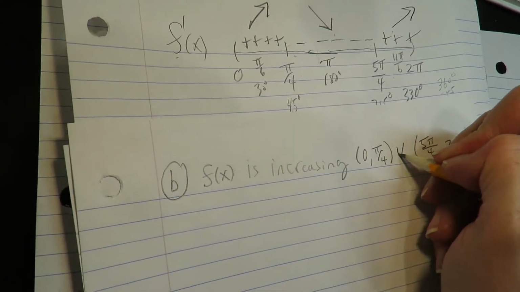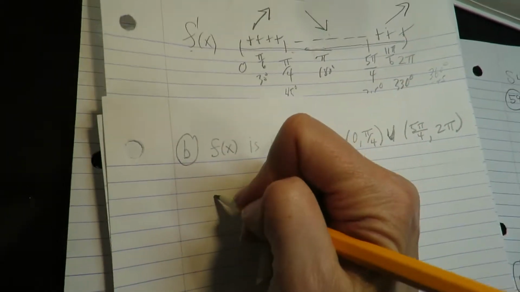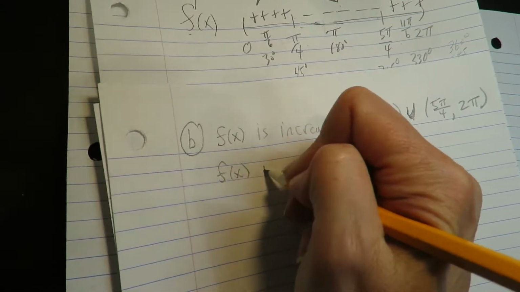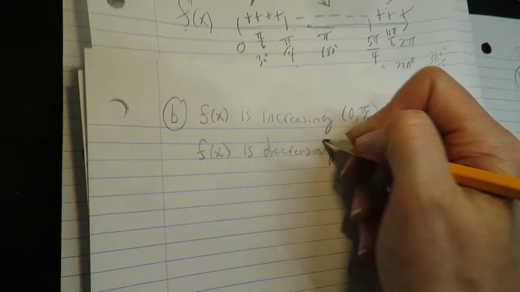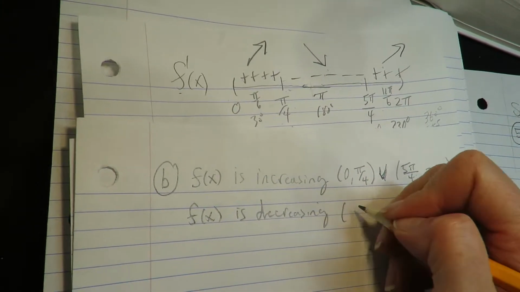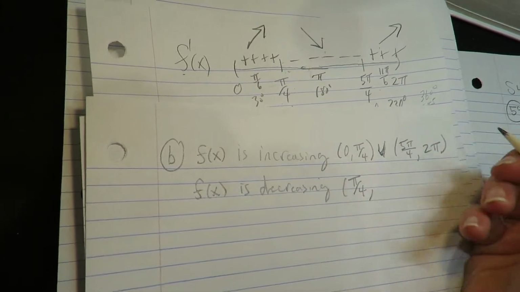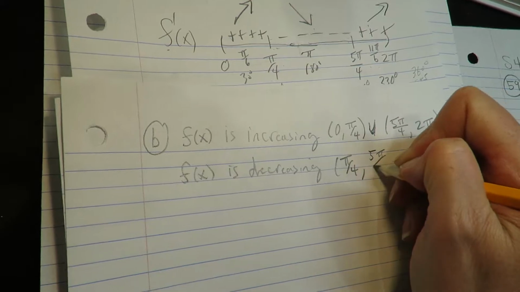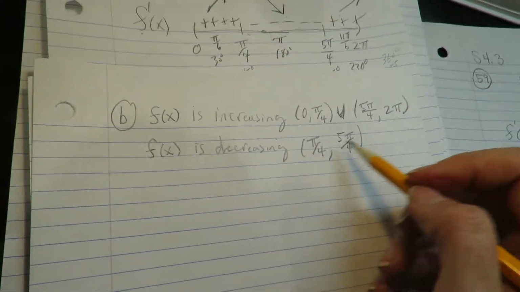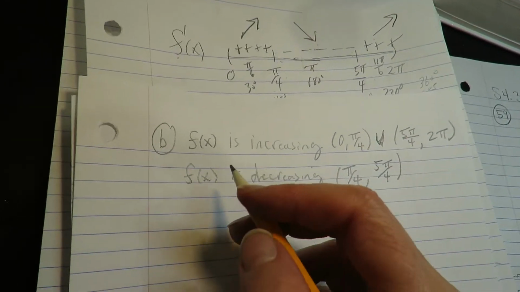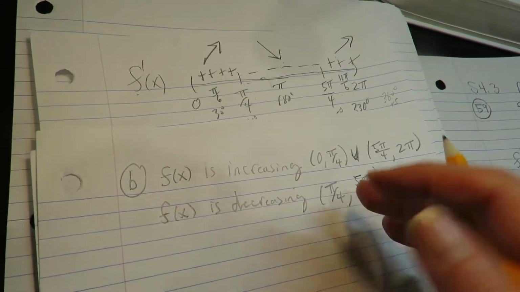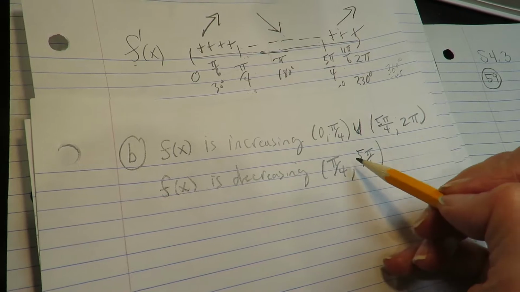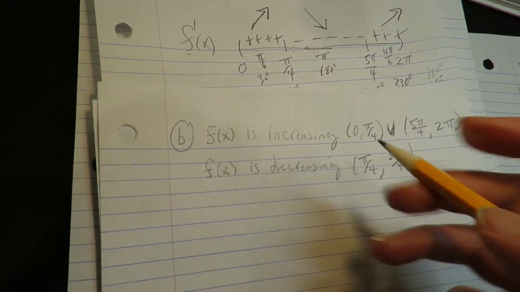Union. All right, f of x is decreasing from pi over 4 to 5 pi over 4. All right, so that's it for part B. Just stating that the function is going up on these domains and down on this domain.